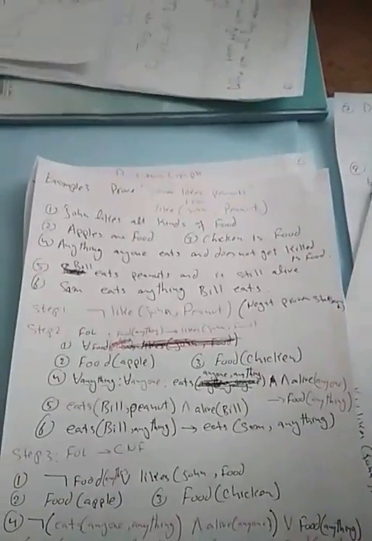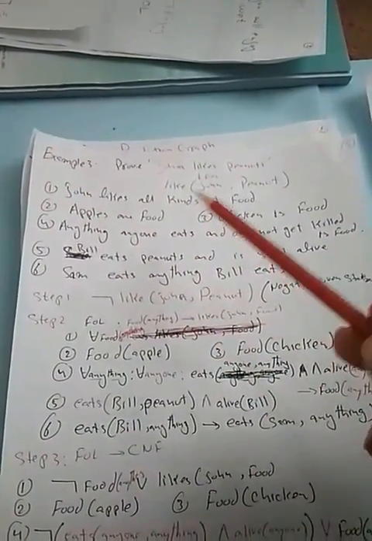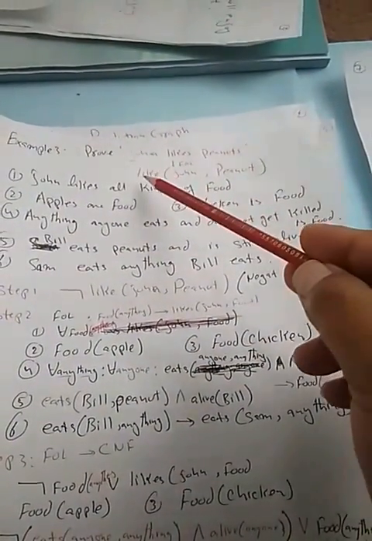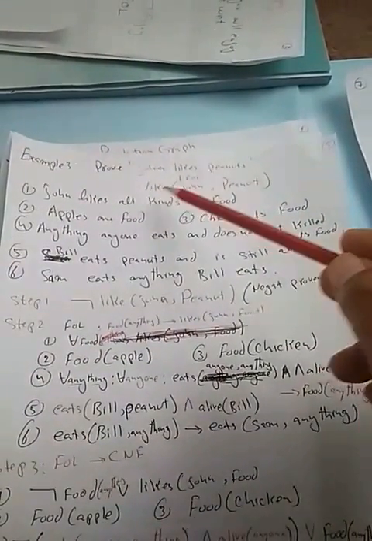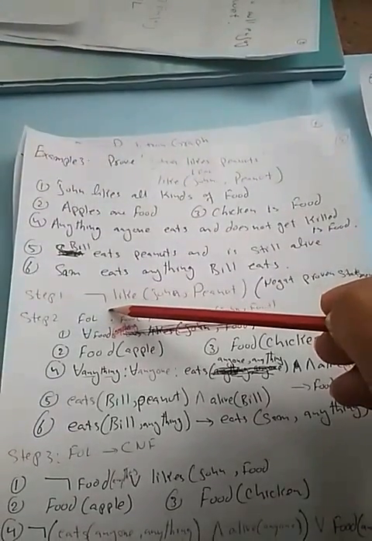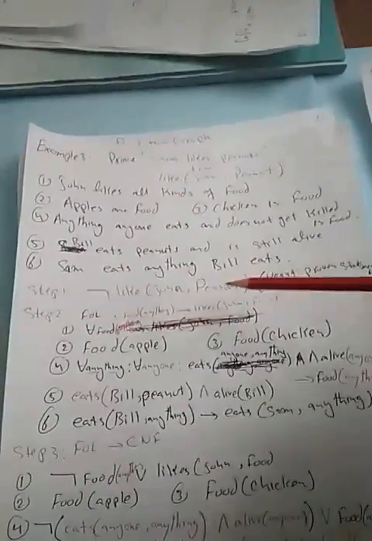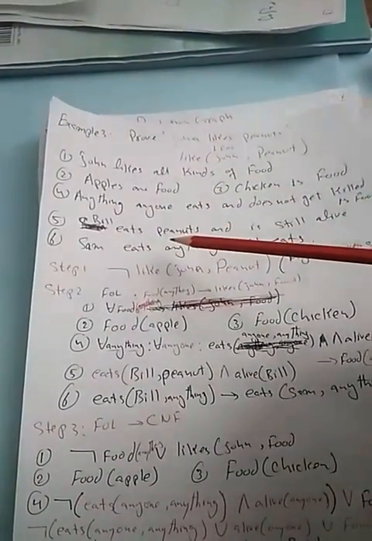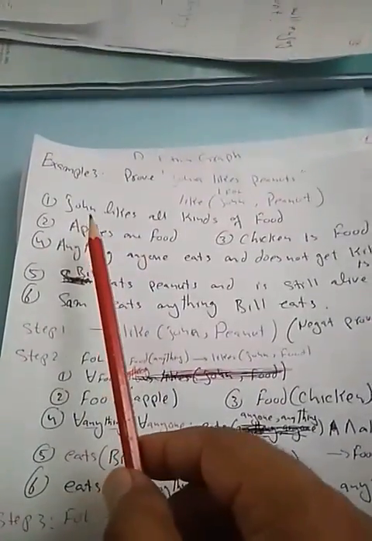First, the steps in resolution: negate the statement to be proven. What we have is likes(John, peanuts). First negate it: not likes(John, peanuts). Negating the statement is the first step. Second, all facts need to be converted into FOL. What was the first statement?